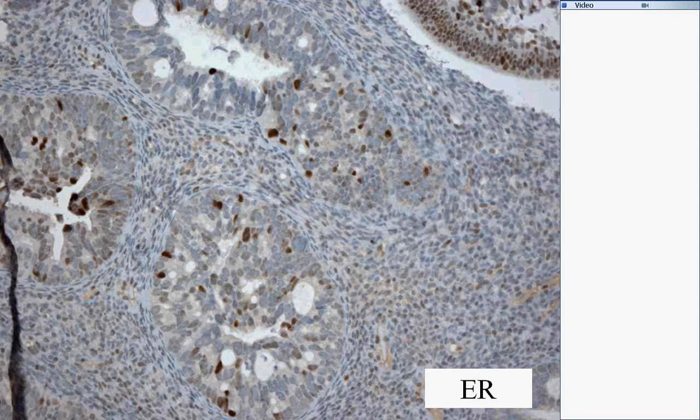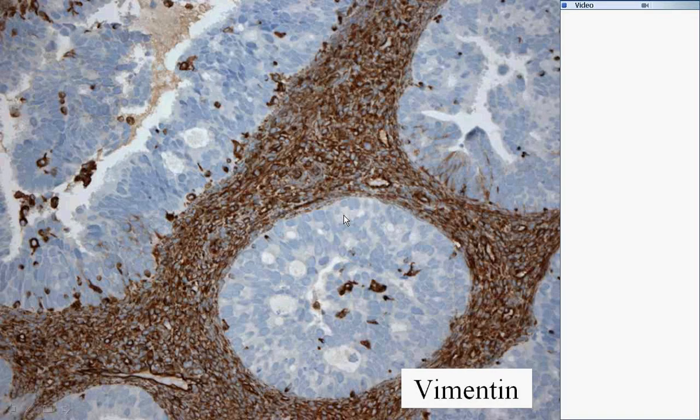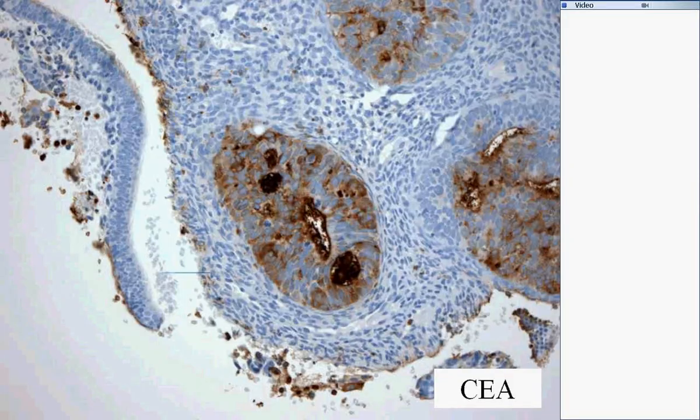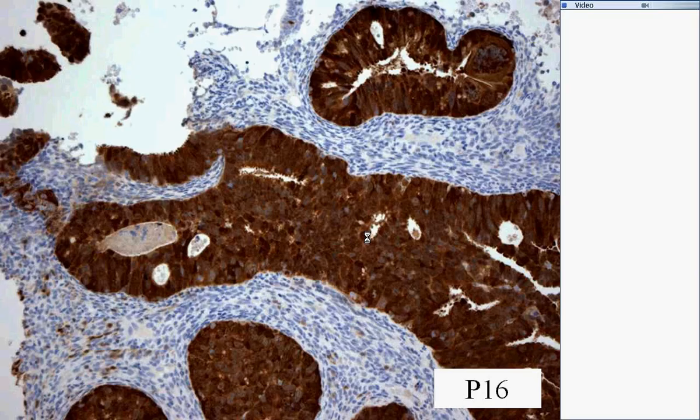This is ER. Some of them are staining positively, not all. This is vimentin. The tumor cells are essentially negative. This is CEA, which is quite positive in the cytoplasm. This is P16, and it just lights up like a Christmas tree, both in the cytoplasm and in the nuclei.